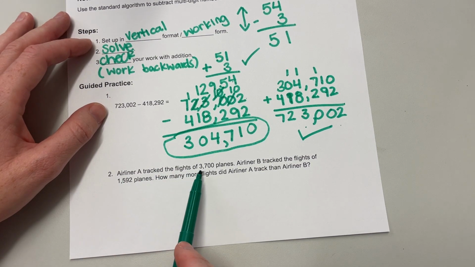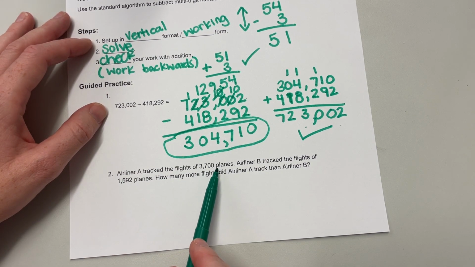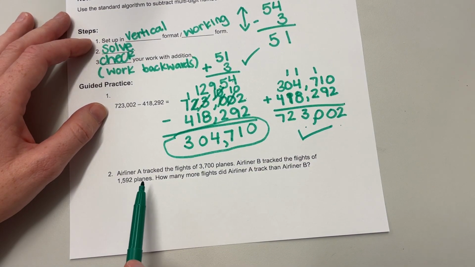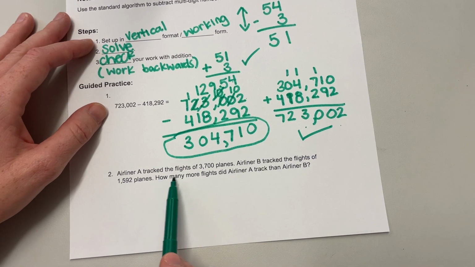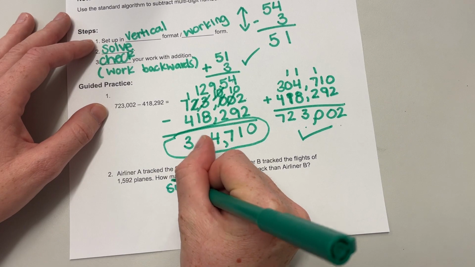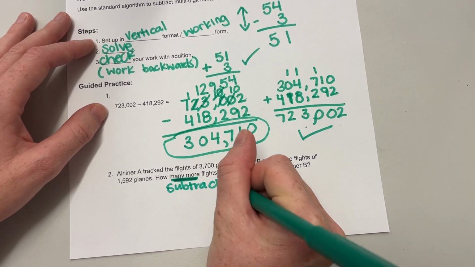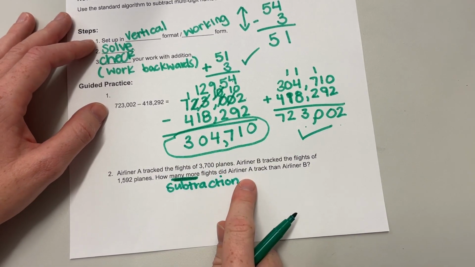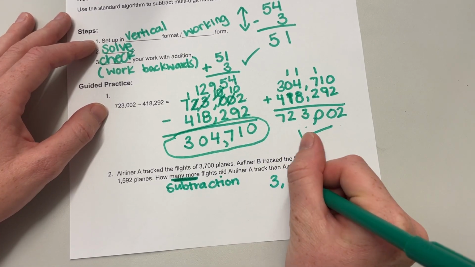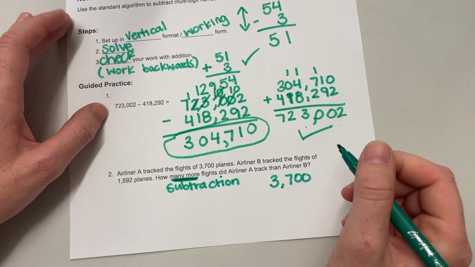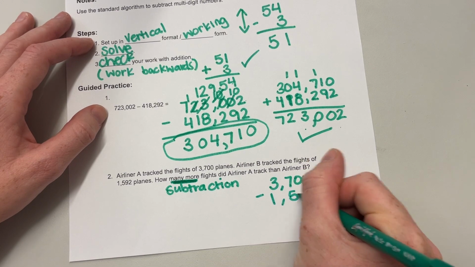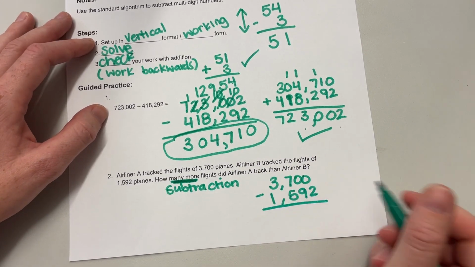Airline A tracked the flights of 3,700 planes. Airline B tracked the flights of 1,592 planes. How many more? Sorry, that just tells me subtraction. How many more flights did airline A track than airline B? So 3,700, I'm setting it up vertically, that's step number 1, minus 1,592, and now I'm solving.